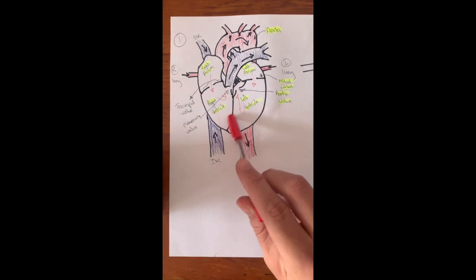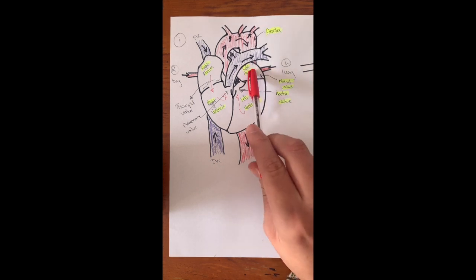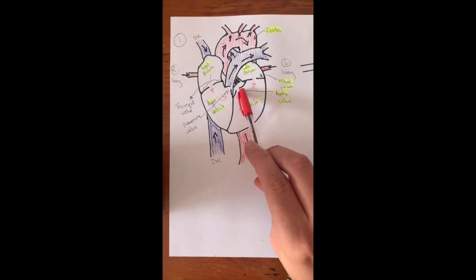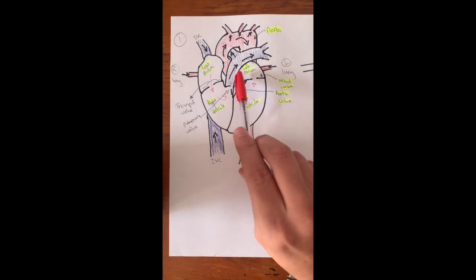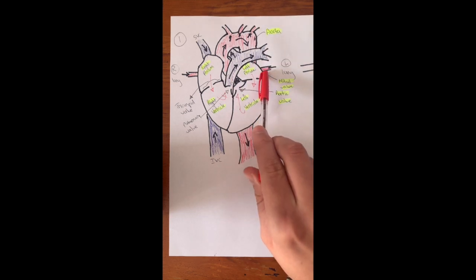So major factors to remember when we look at cardiogenic pulmonary edema are the left atrium, left ventricle, aortic and mitral valves, and the pulmonary veins.